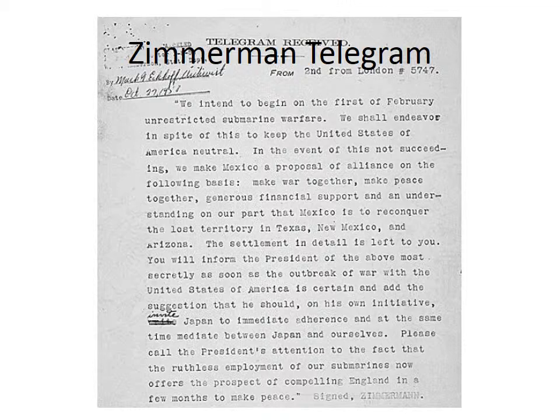You will inform the President of the above most secretly as soon as the outbreak of war with the United States of America is certain, and add the suggestion that he should, on his own initiative, invite Japan to immediate adherence, and at the same time mediate between Japan and ourselves. Please call the President's attention to the fact that the ruthless employment of our submarines now offers the prospect of compelling England in a few months to make peace."